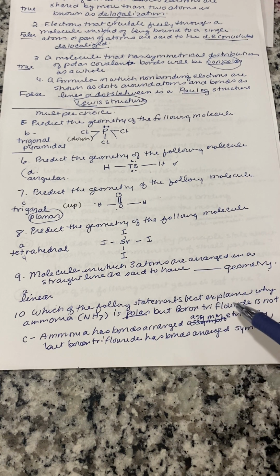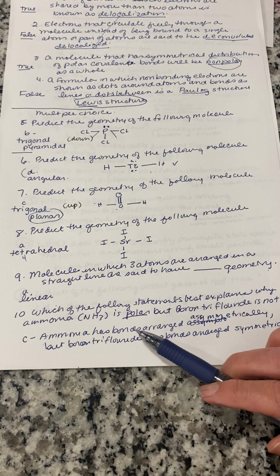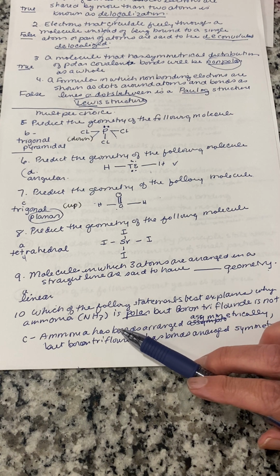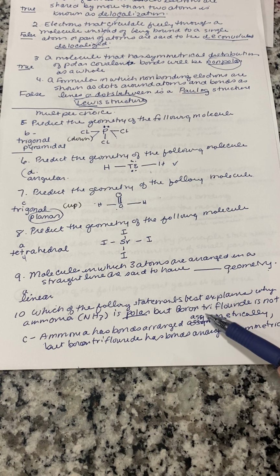Which of the following statements best explains why ammonia, NH3, is polar, but boron trifluoride is not? You can read them over, but one thing about ammonia is it has bonds that are asymmetrical, and boron trifluoride has bonds that are symmetrical.